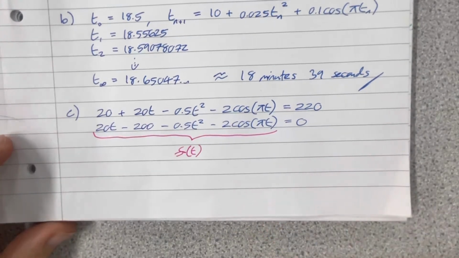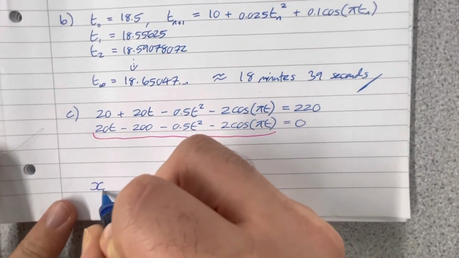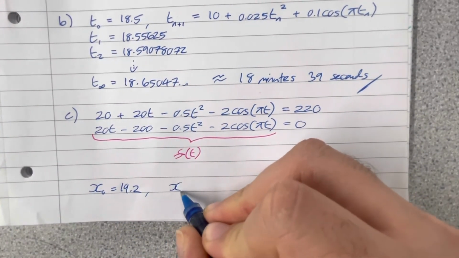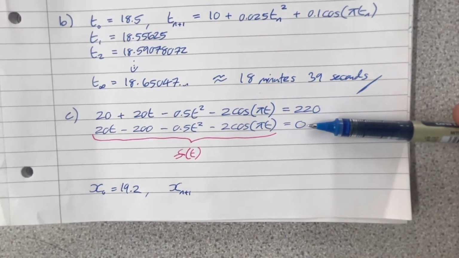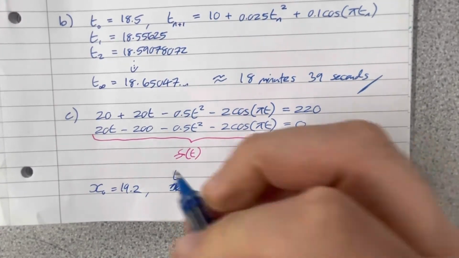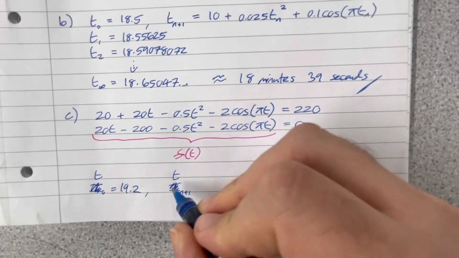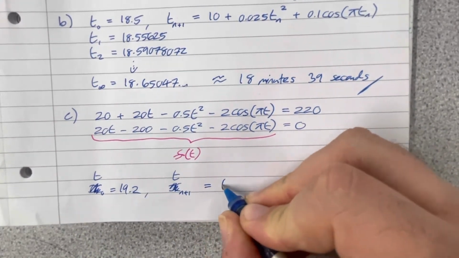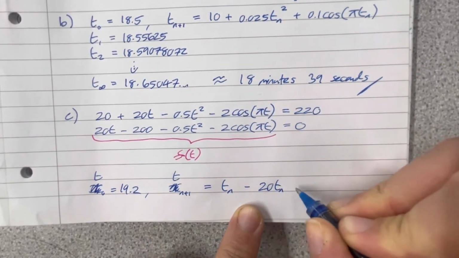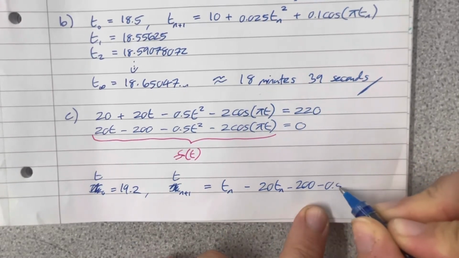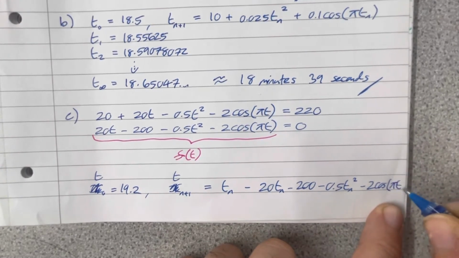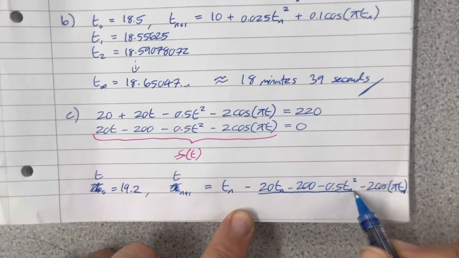Okay, so my formula that I'm going to be using is x0 is 19.2, because we're told to use an initial approximation of 19.2, and the iteration formula uses this function in the Newton-Raphson definition, which is the next t value is equal to the previous t value, subtract the function of the previous t value, well that's f up there, so that's 20 tn minus 200 minus 0.5 tn squared minus 2 cos of pi tn, all divided by f primed of tn.